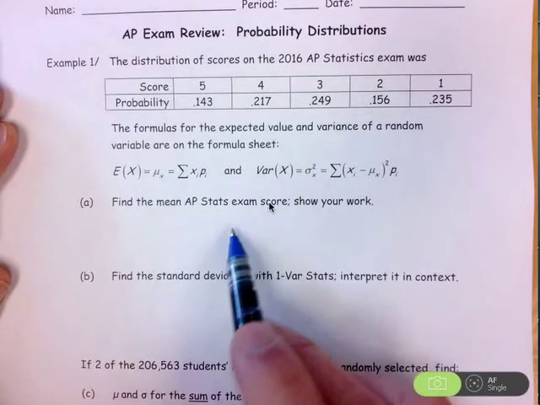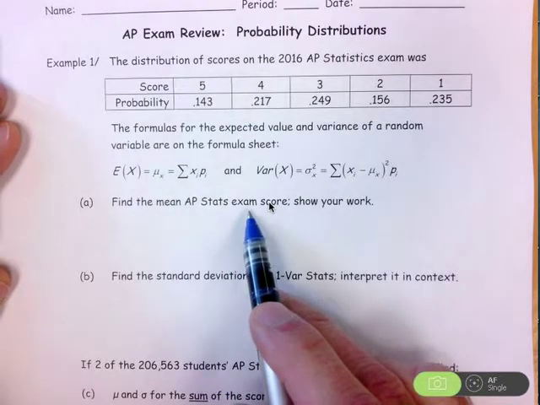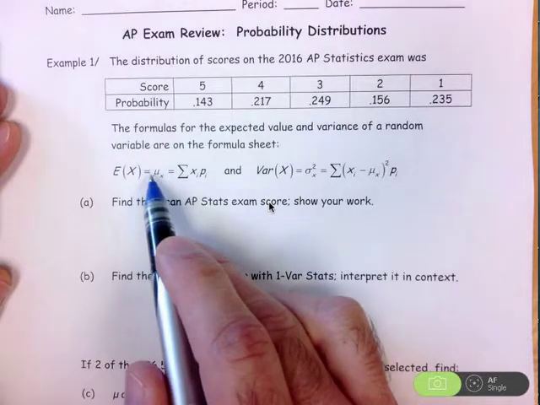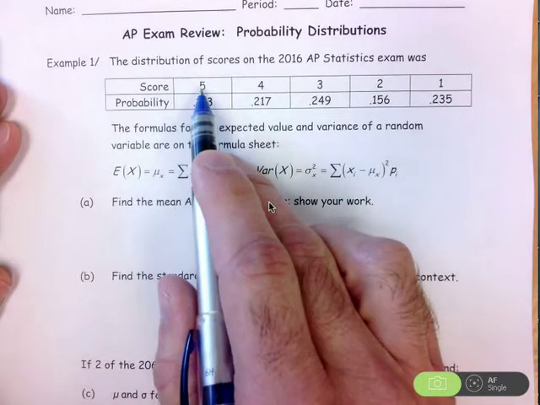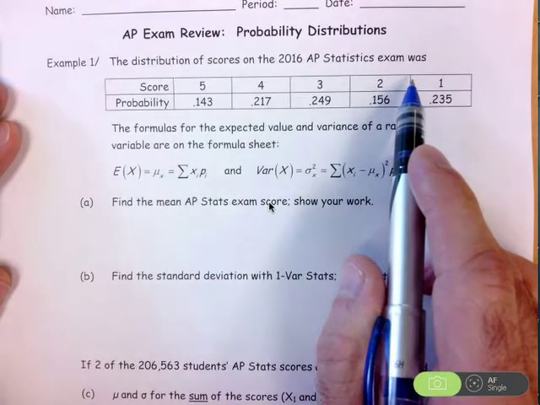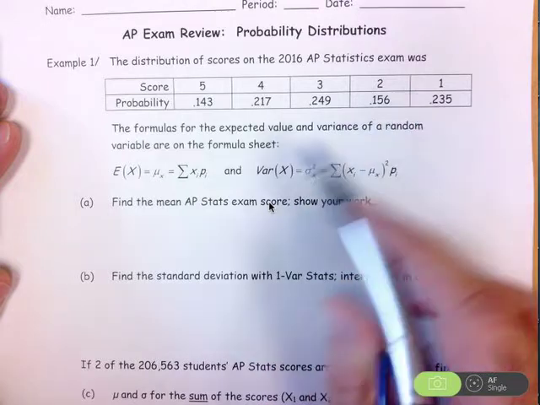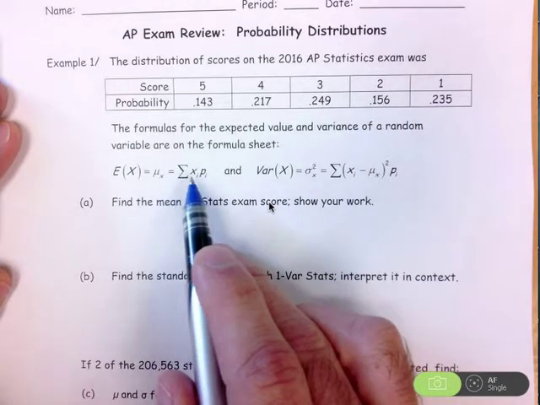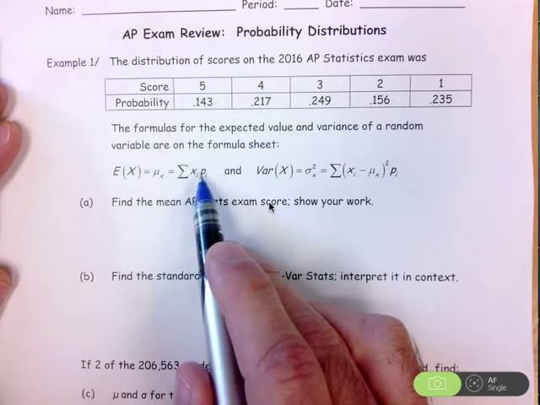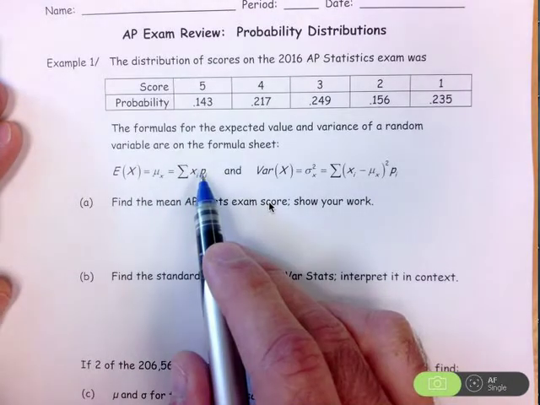To find the mean AP Stats exam score from 2016, you want to use the formula for the expected value. We can't just take the average of the numbers 5, 4, 3, 2, and 1. We have to account for the fact that they all have different likelihoods or different probabilities. So the expected value formula is the sum of every outcome times its probability. So it's essentially a weighted average of the 5, the 4, the 3, the 2, and the 1.